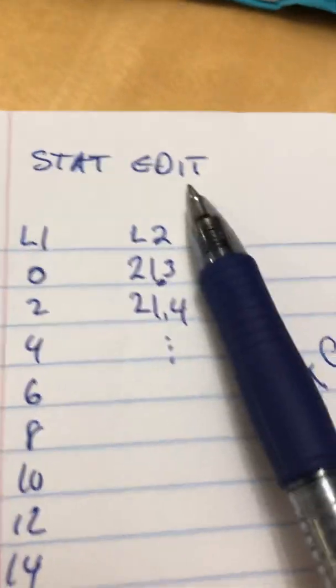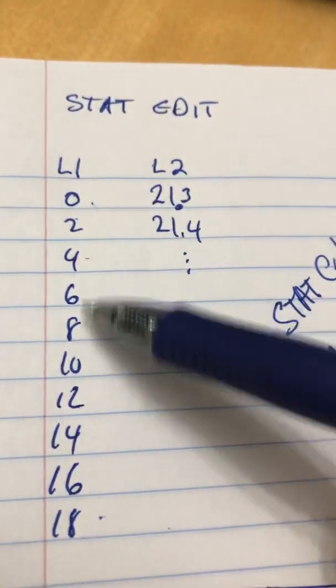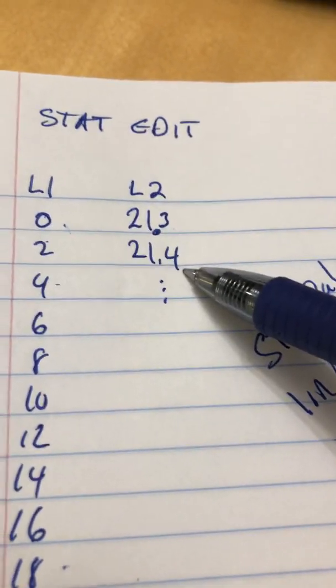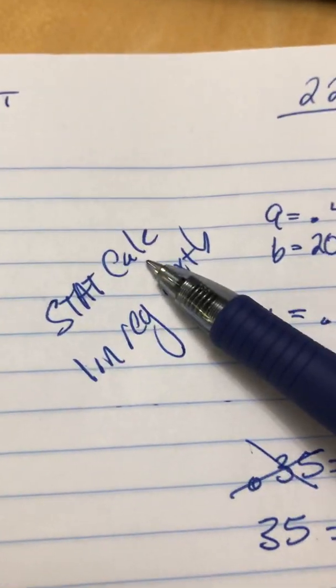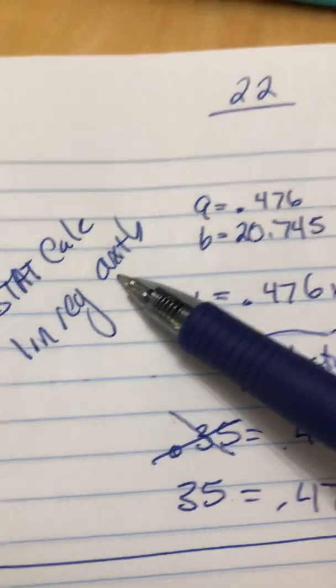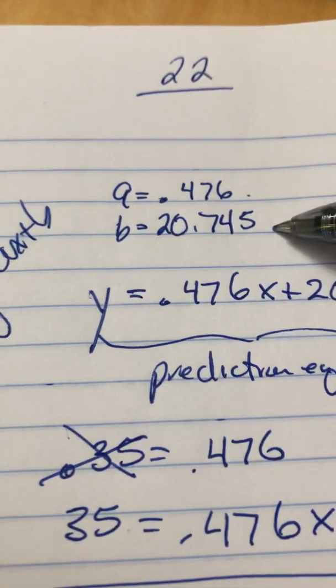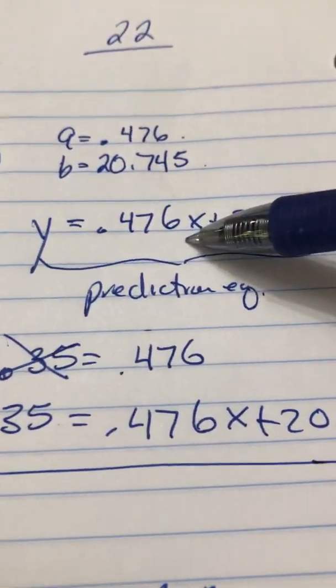On your calculator, you'll go to Stat, hit Edit, and in L1 put in the 0 through the 18, going by 2s each time. Then in L2, you'll put your 21.3, your 21.4, your 22.2, so on down. After you've done that, you'll hit Stat, Calculate, and do LinReg ax plus b. The a that you should get is approximately 0.476, and the b is about 20.745. I'm going to take that and plug that into my y equals.